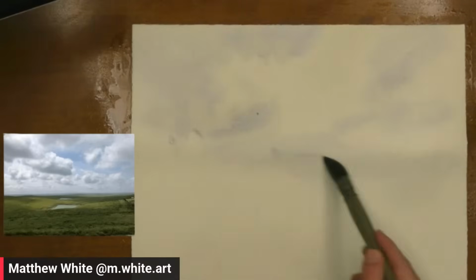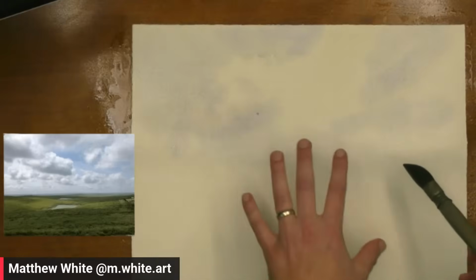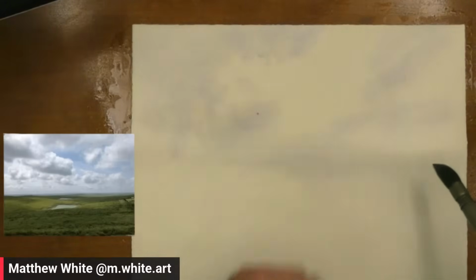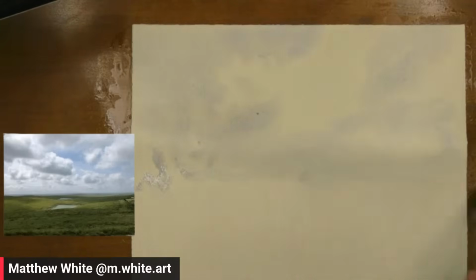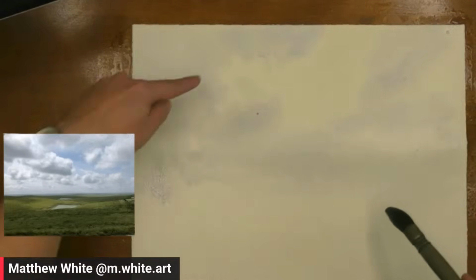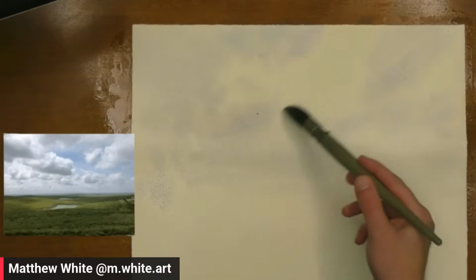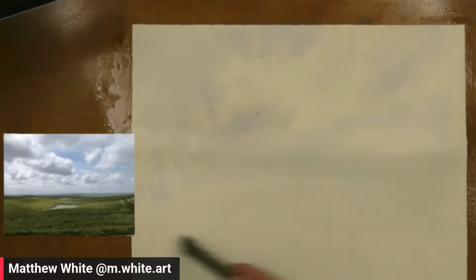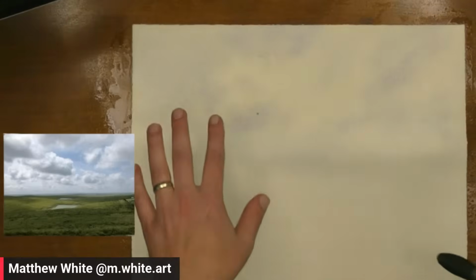All right, so down here, my main cloud's going to be here. Down here, as we get further off in the distance, there's a lot more clouds further away into the scene. A lot of those I'm just going to be hinting at, suggesting. I don't need to get really, really involved with all that information down here. My main area of interest is going to be right here where that prominent cloud is. Okay, so we have the first little bit of information down on the paper.